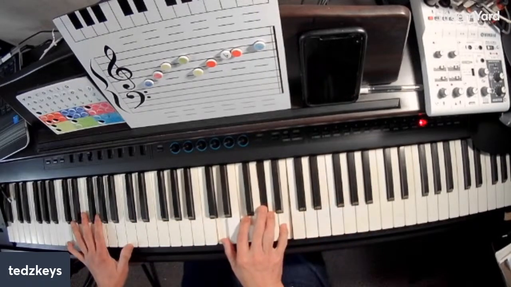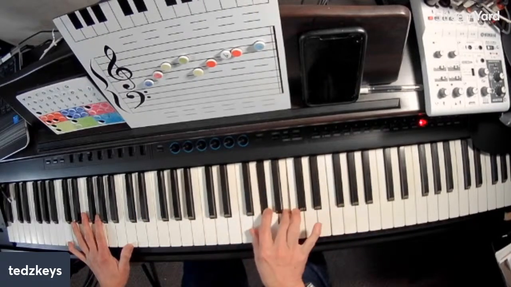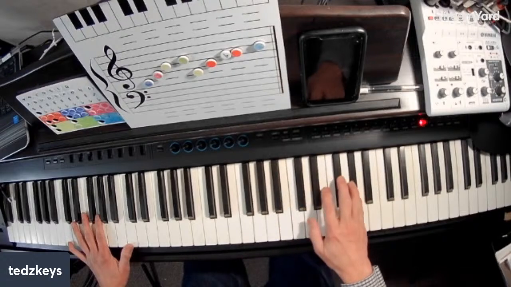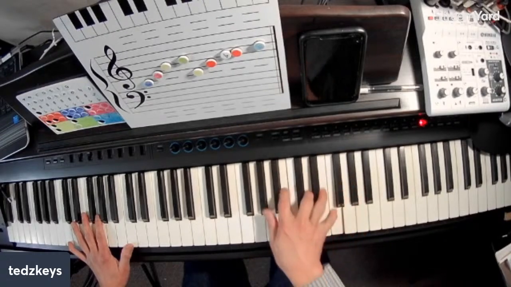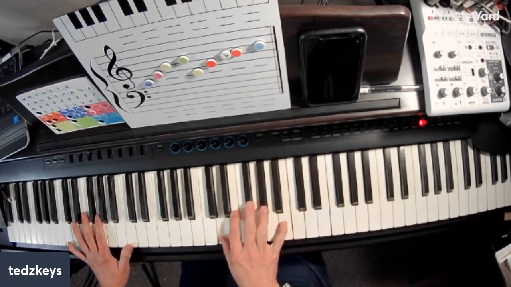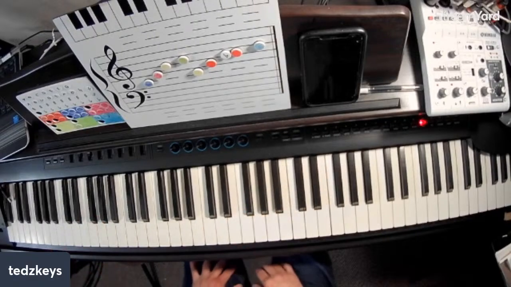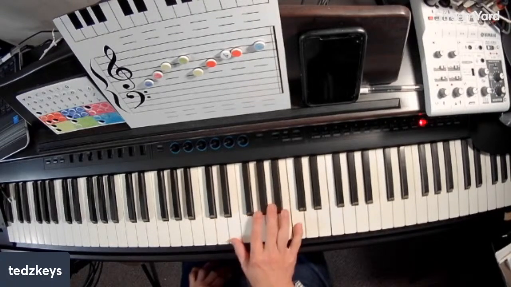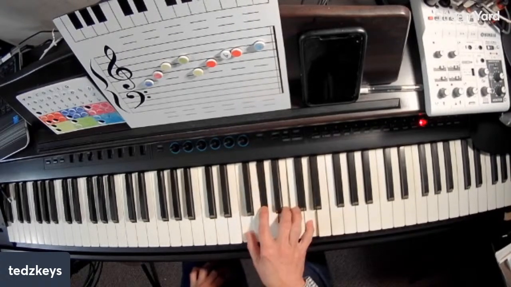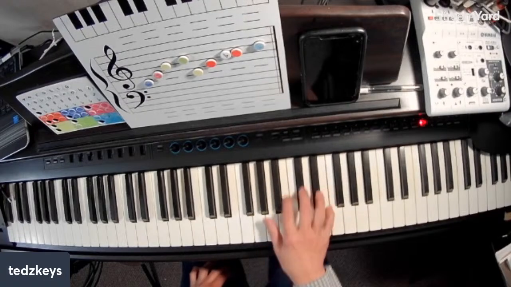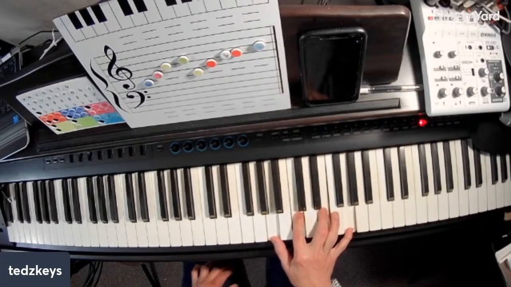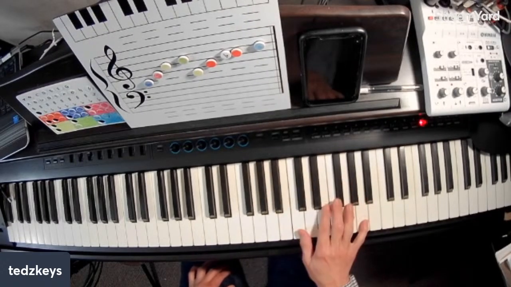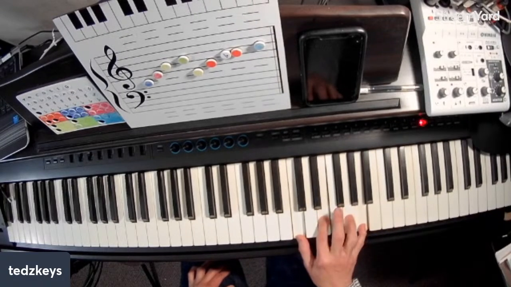And then you go with your diminished. And then you combine them, practice them and combine. Right? That kind of combination.